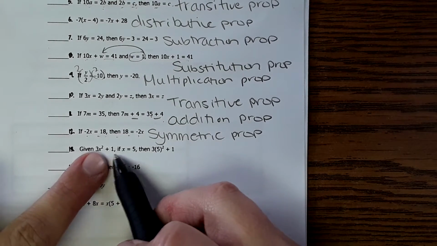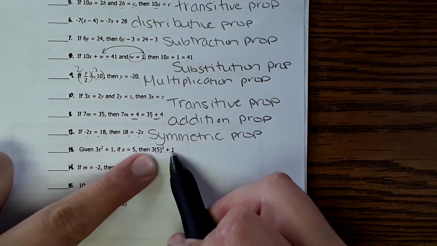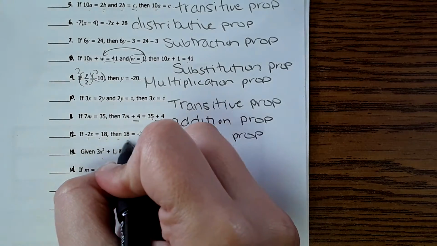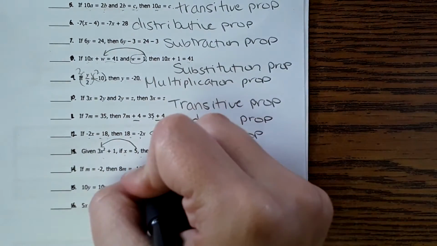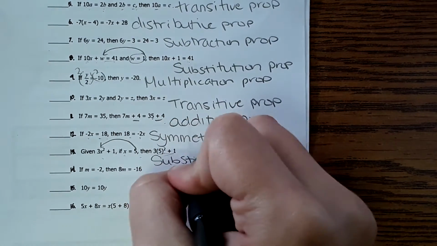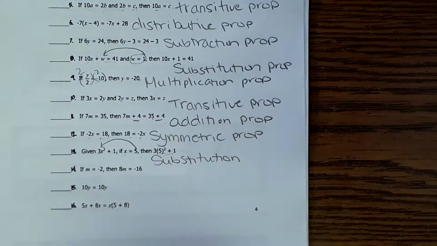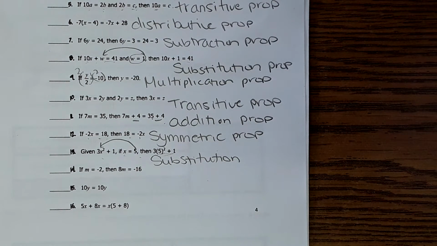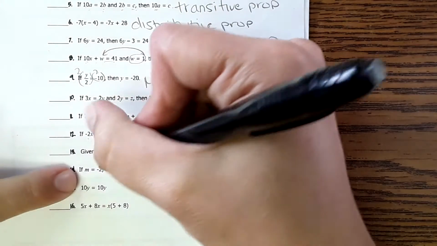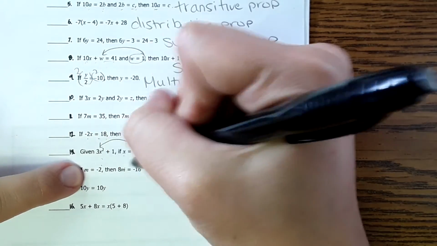Given 3x squared plus 1, if x equals 5, then they plug in the 5. So when they plug in the number for another one, that is substitution. And 14, m equals negative 2, then 8m equals negative 6.